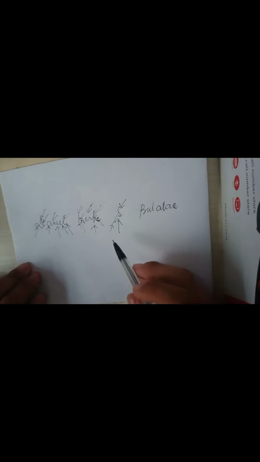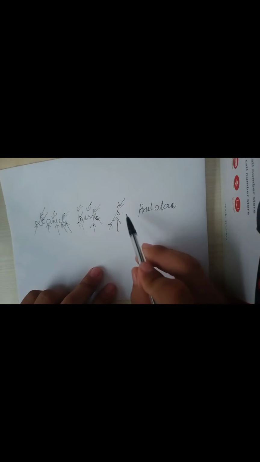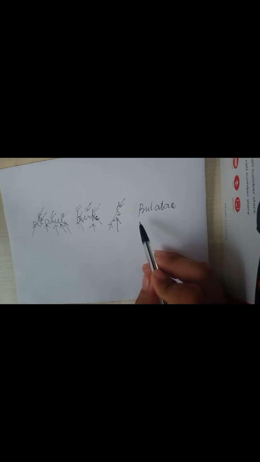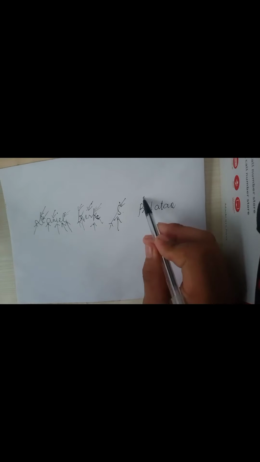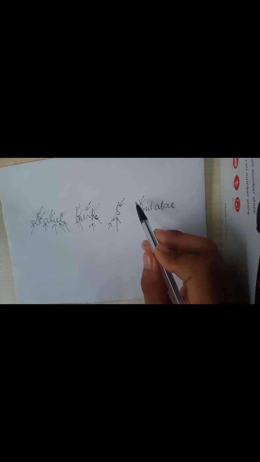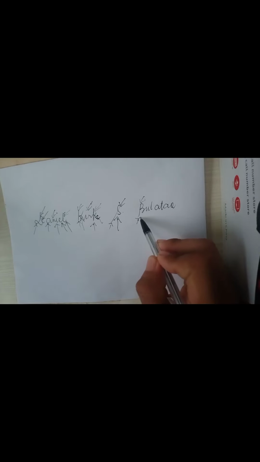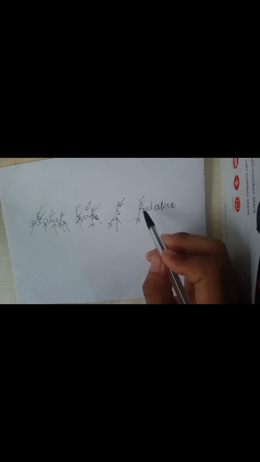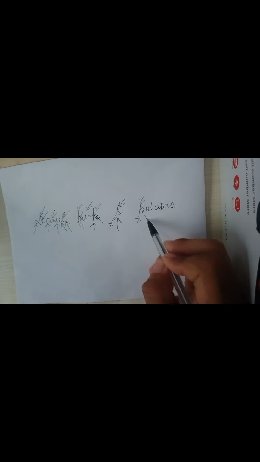Next letter is B. The initial stroke of B starts on the top down to the lower line. The writing stroke stops and jumps over to create a loop on the lower line.